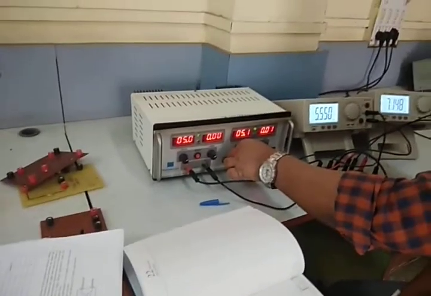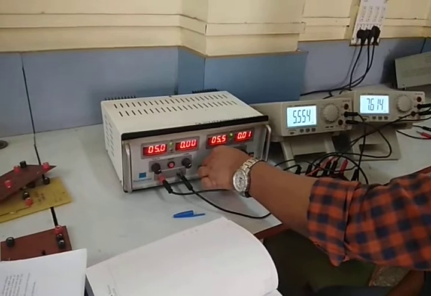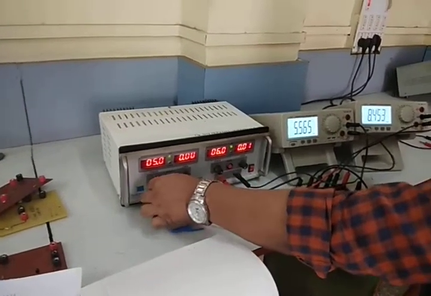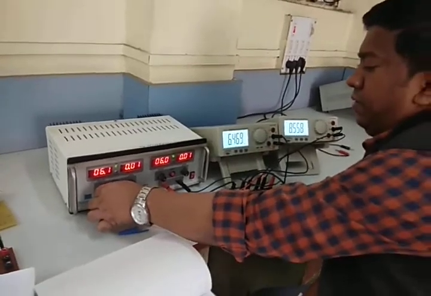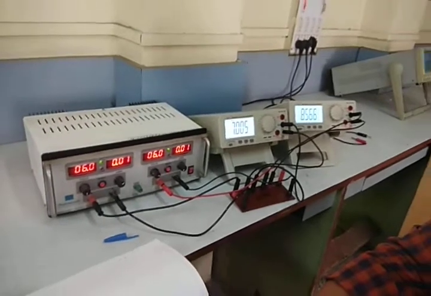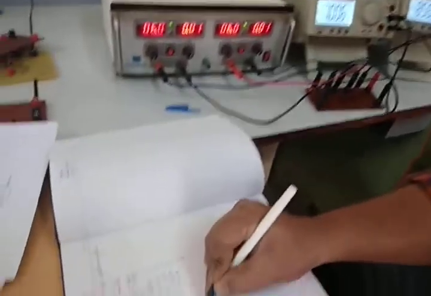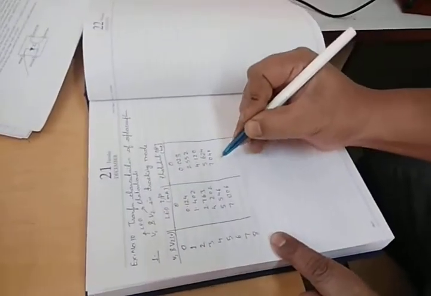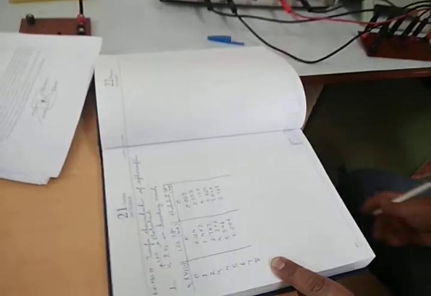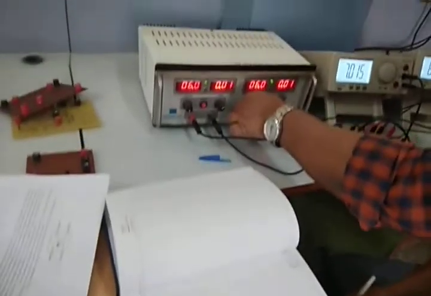We will go to the 6 volt. Here also we will make it 6 volt. Yeah, it is 7.00 and then 8.568 milliampere. Okay, then go to the 7 volt.